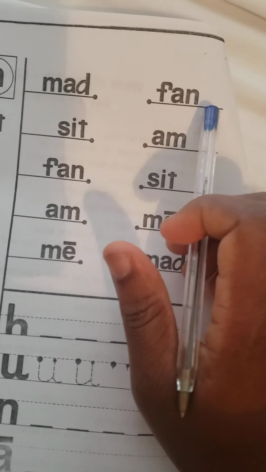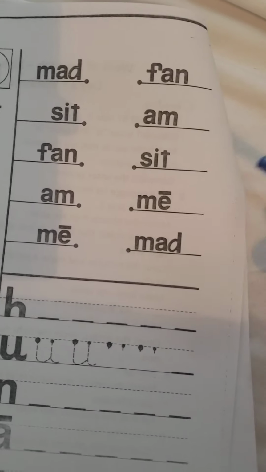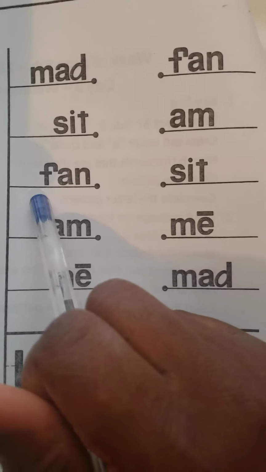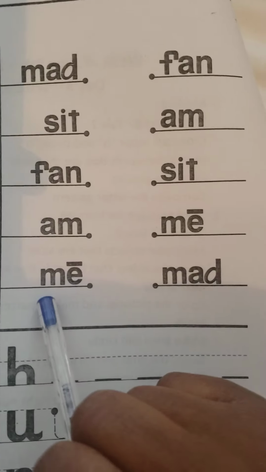Now, these words, you're going to match it to the one on the side. We have the same set of words on the side. Now, those words are all scattered. Now, I'm going to say the words. We have mad, sit, fan, me. Now, the first word is mad.